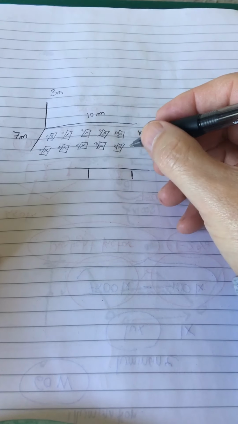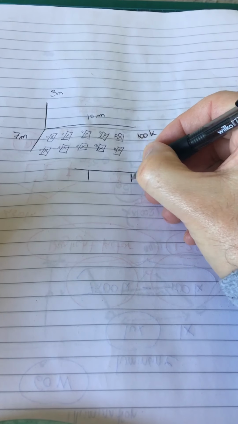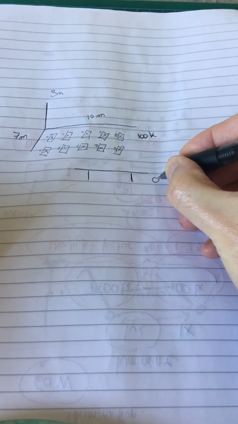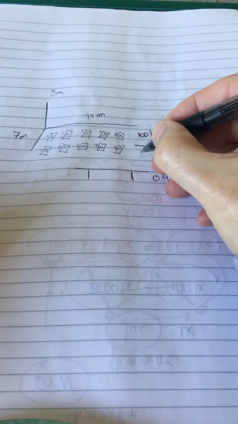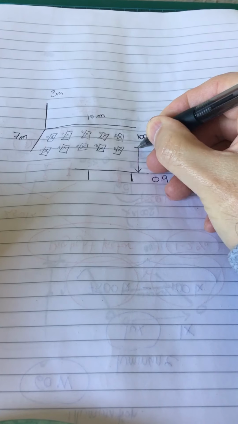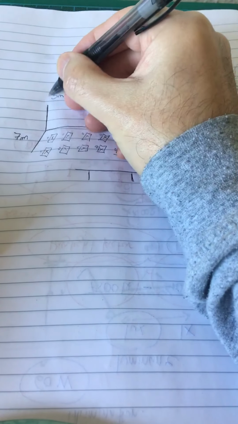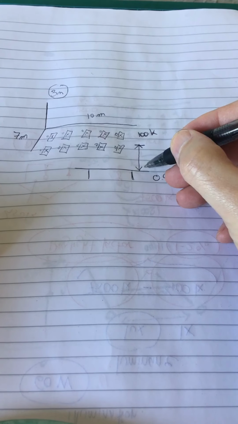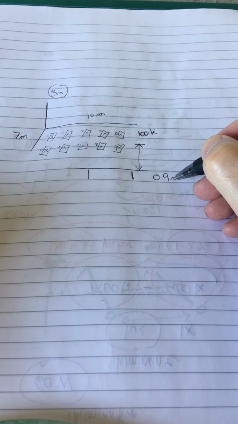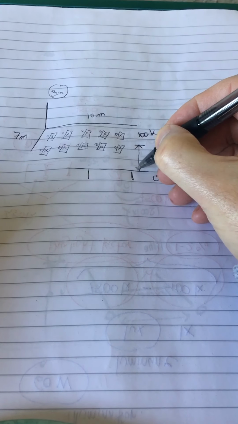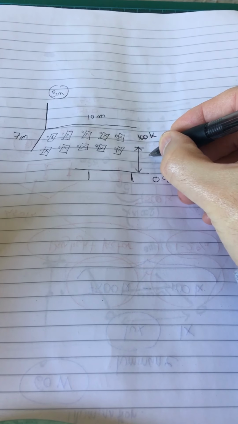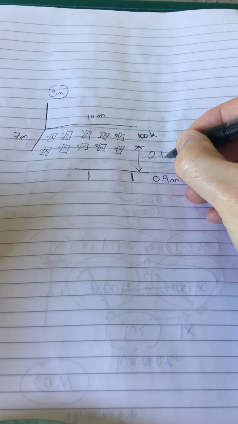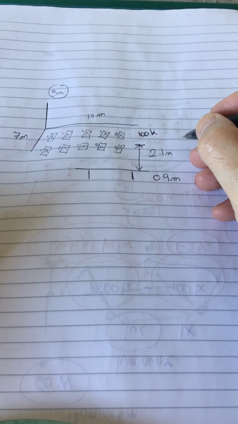Now these tables are not on the floor. These tables are, let's say, 0.9 meters high. Okay? Now, that means that the distance to the ceiling is not 3 meters, it's shorter, and it's shorter by 0.9 meters. Therefore, the distance from the working surface to the ceiling is, if my mathematics are not wrong, 2.1 meters.